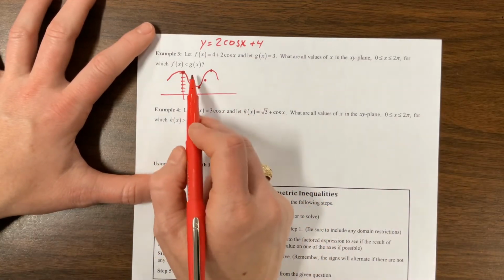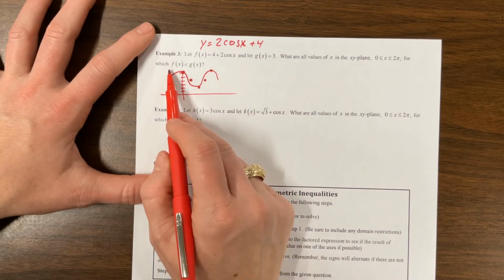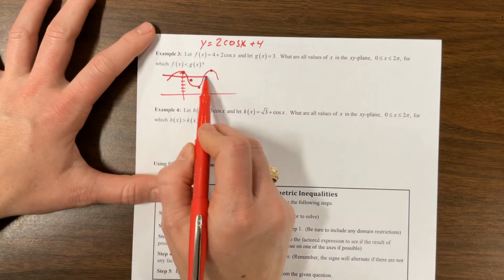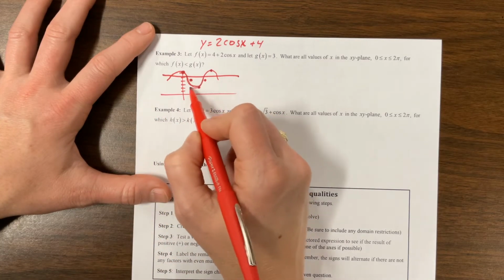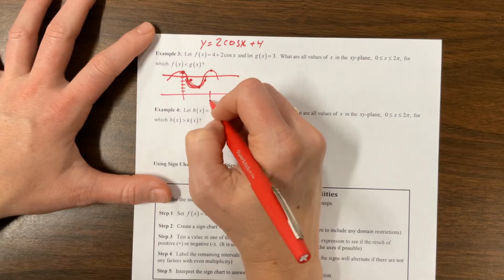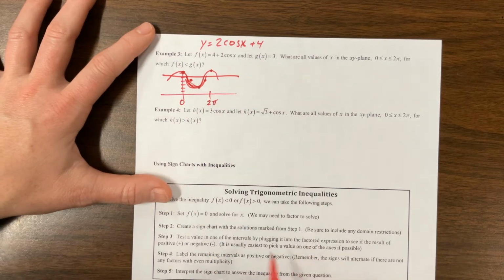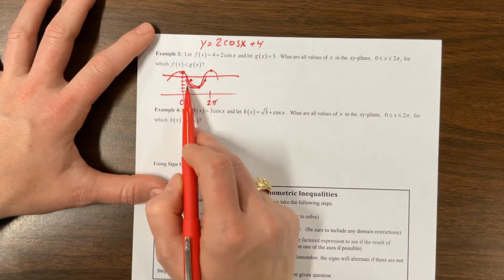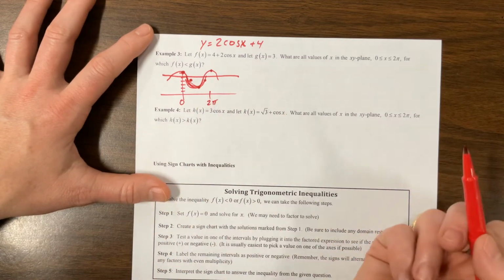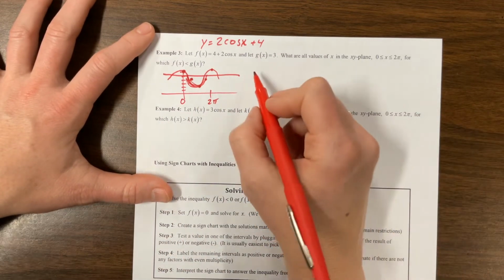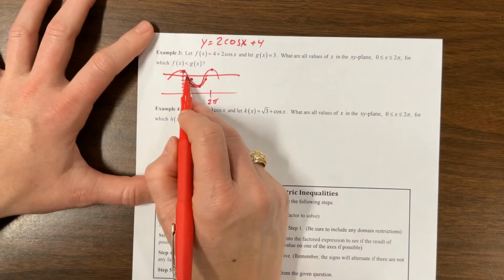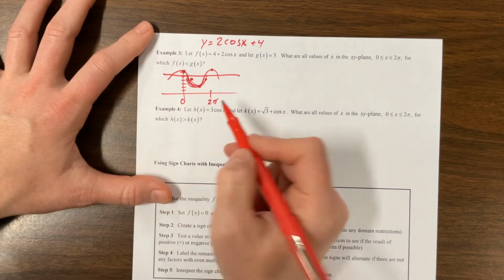And we want to know when is f less than 3? So 3 is somewhere in here. This was 2 pi, this was 0. Where it intersects, we want the place between the intersections. So now I'm just going to set them equal and then solve. And it looks like I'm relatively close to 0 and I'm relatively close to 2 pi.